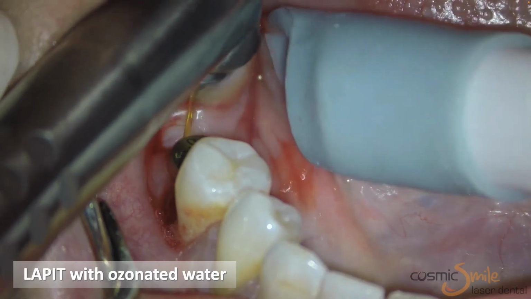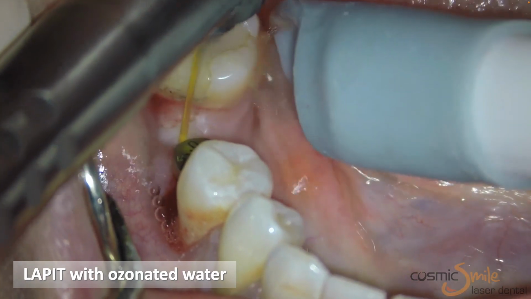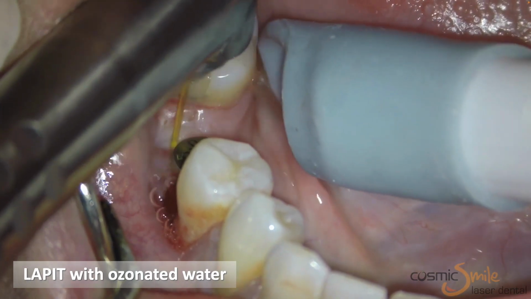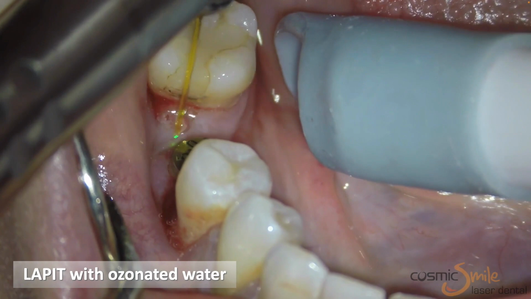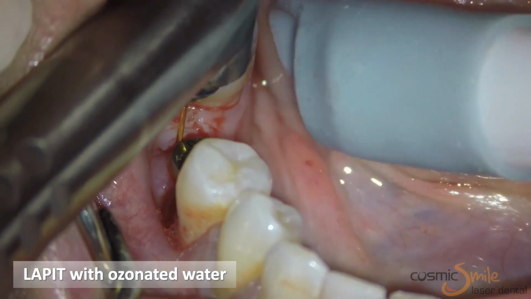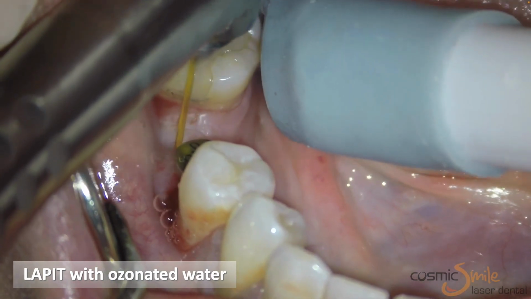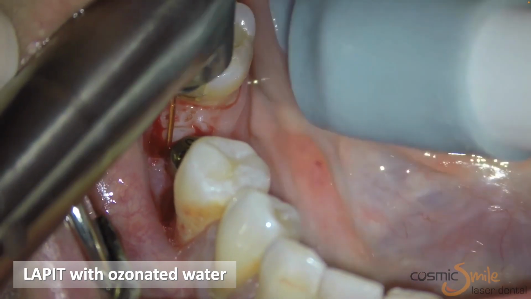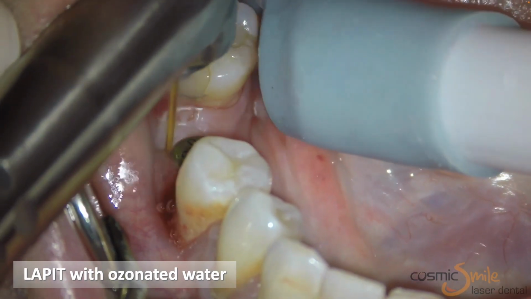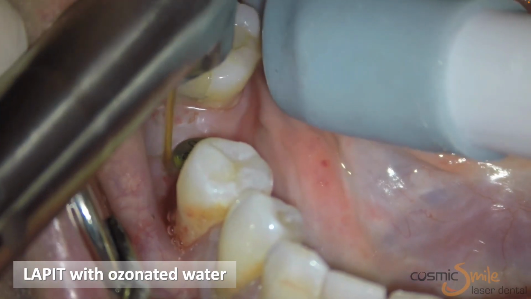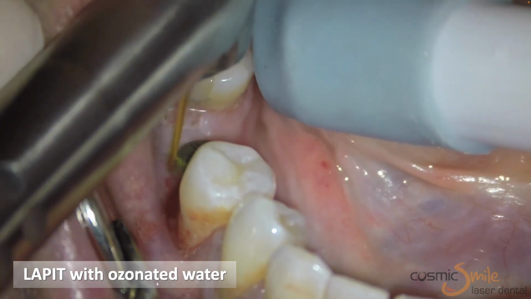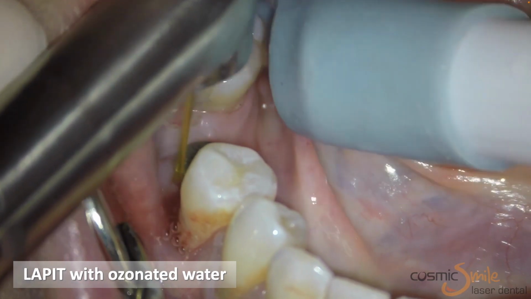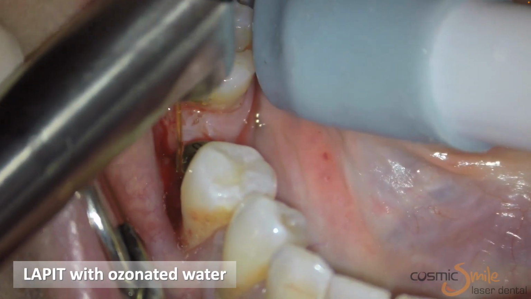If we're using it with the laser, again, we can get into those deep periodontal pockets, peri-implant pockets. We have the ozone being flushed deep into those pockets and really able to make use of its oxidative properties.